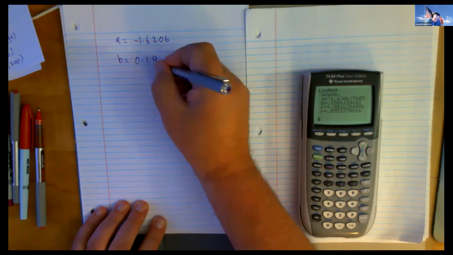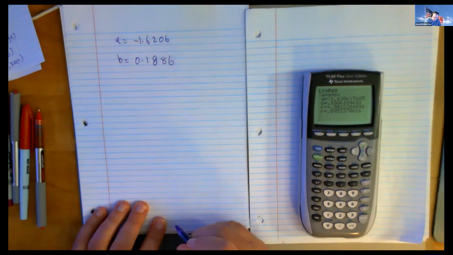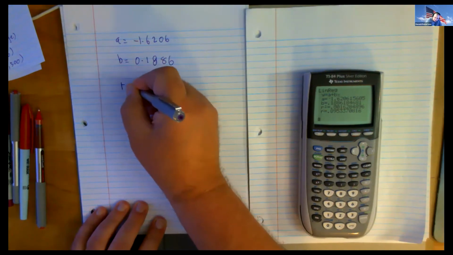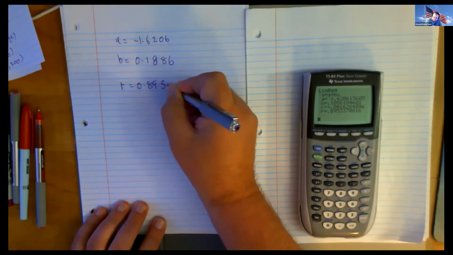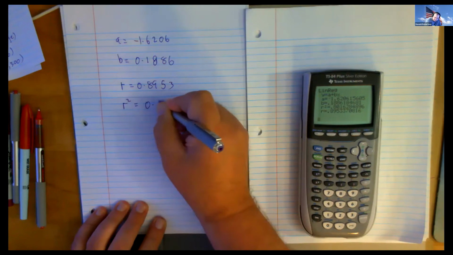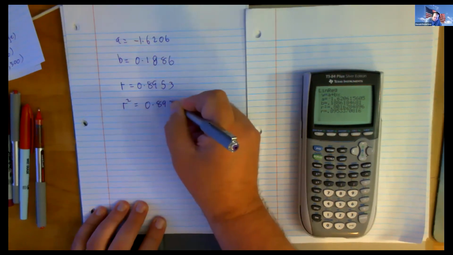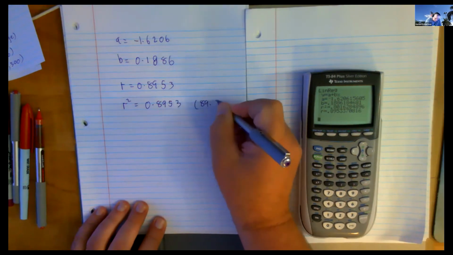Remember your decimal points, I guess. There we go. They have an R value of 0.8953, and they have an R squared value of 0.8953, which becomes 89.53%.